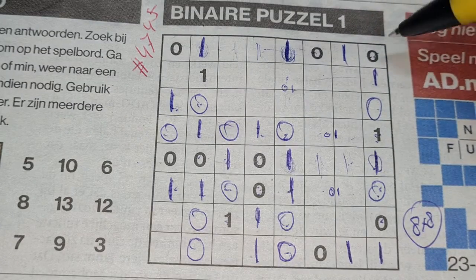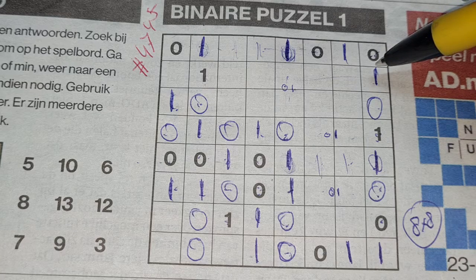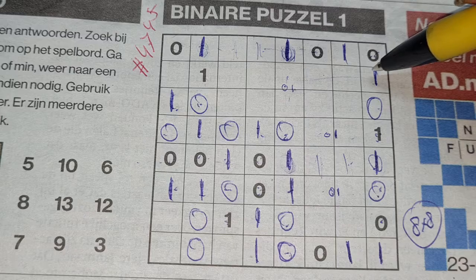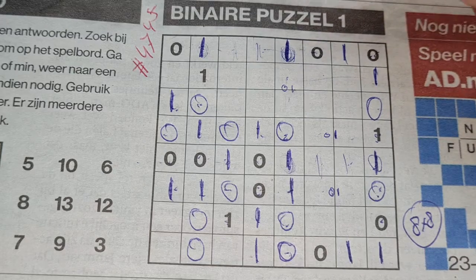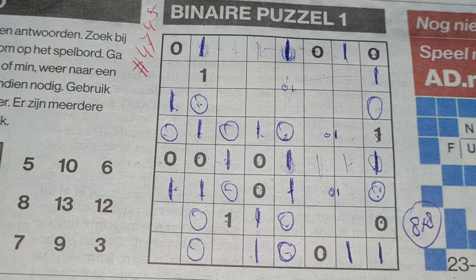Then. Let me think. Can we compare? We have 2 columns.